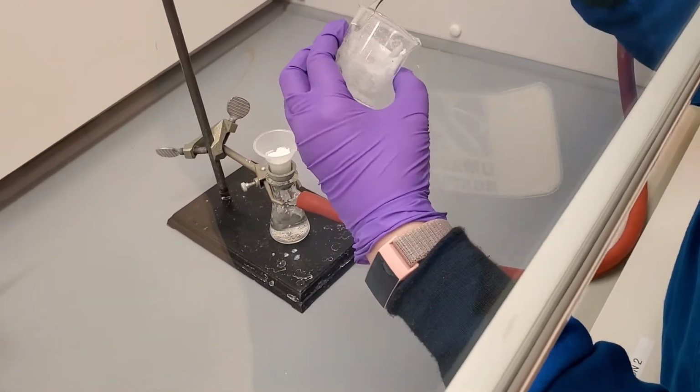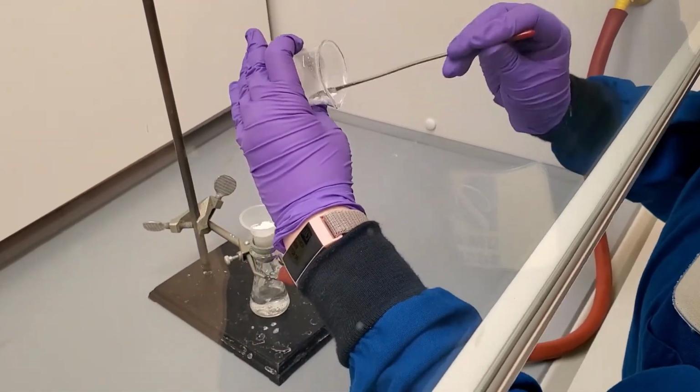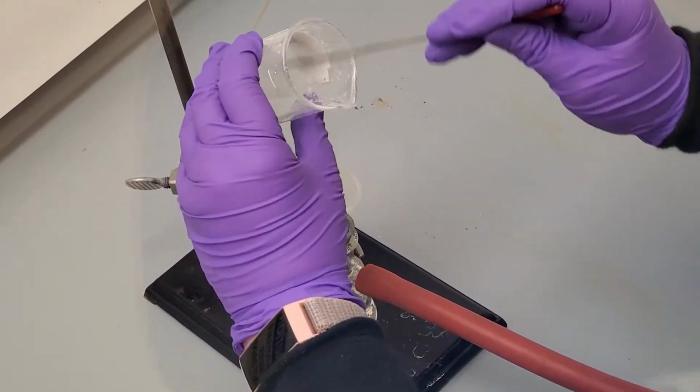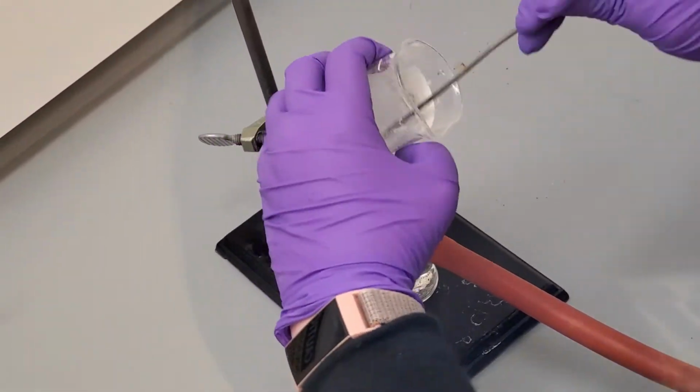Scrape as much of the precipitate off the sides of the beaker into the Hirsch funnel as you can. Some will inevitably be left on the sides of the glass.